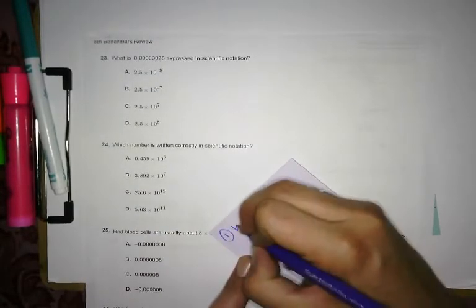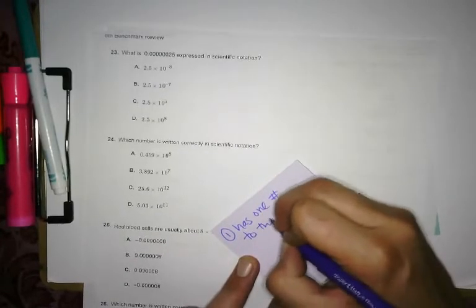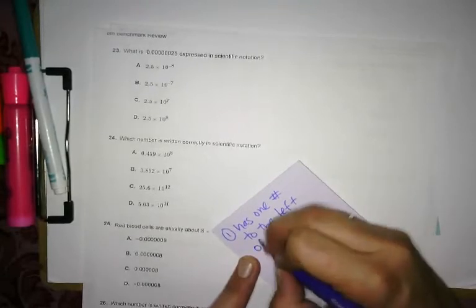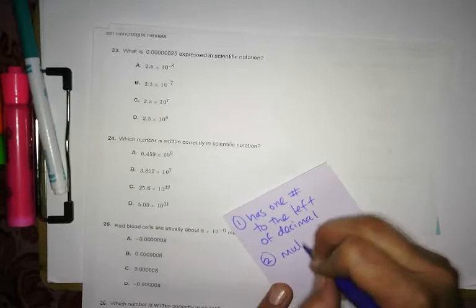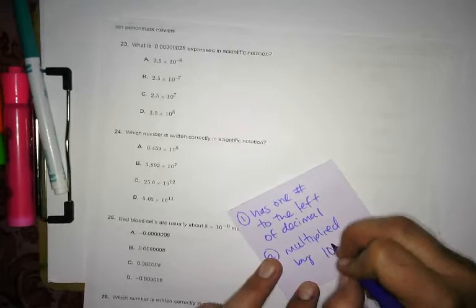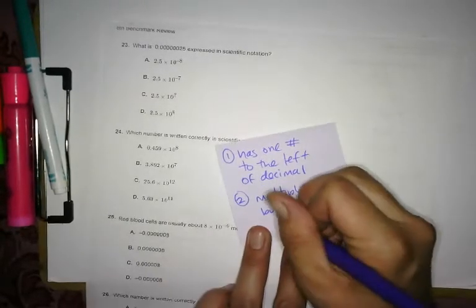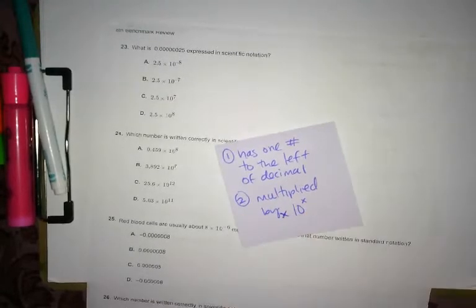Okay, scientific notation, one of the other new things we need to do. So, scientific notation has one number to the left of the decimal, and it's multiplied by a power of 10. So it's going to have 10 with some kind of little exponent on it. But you're going to have an x out front that's going to say times 10 to the whatever power.